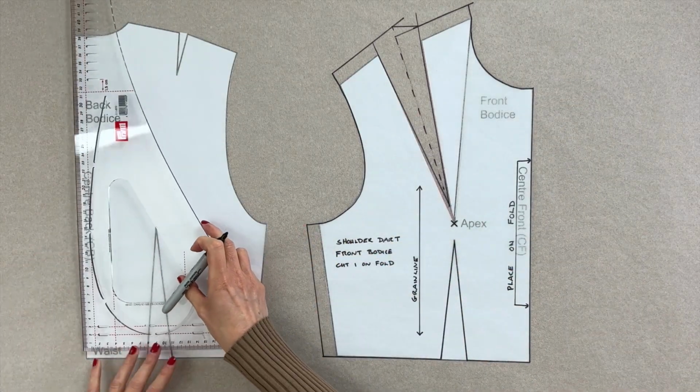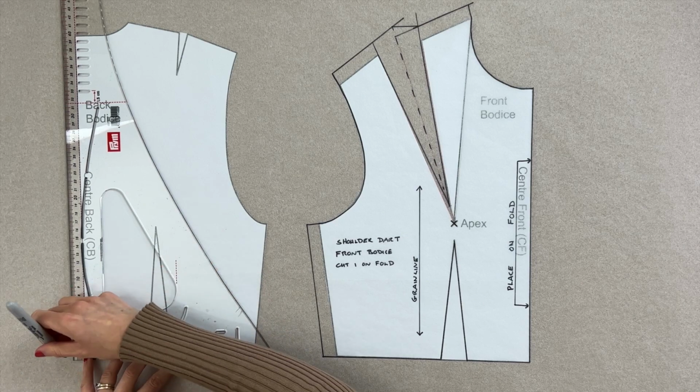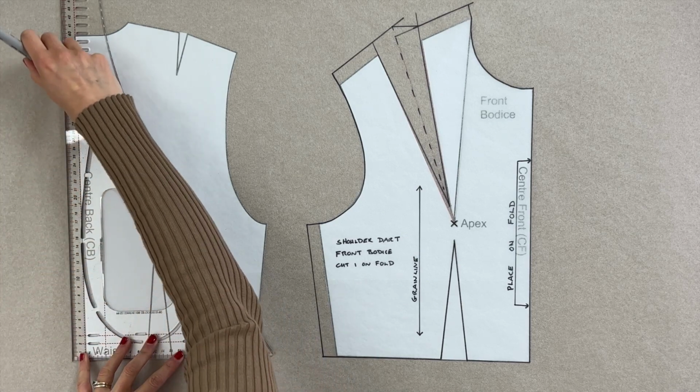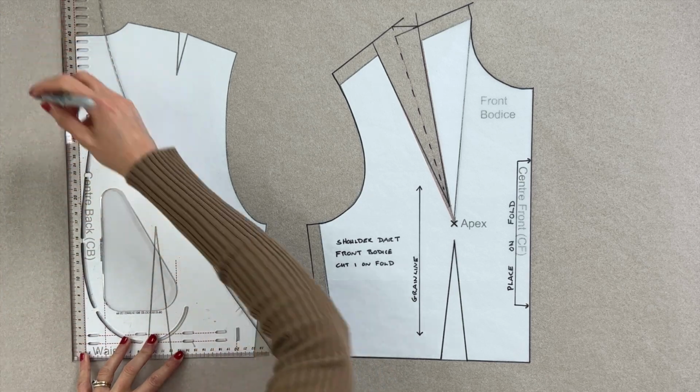Don't forget that for our back bodice we need to allow for an opening along the centre back. Otherwise we won't be able to get our head in. So add that 1.5 centimetre seam allowance to the back bodice.